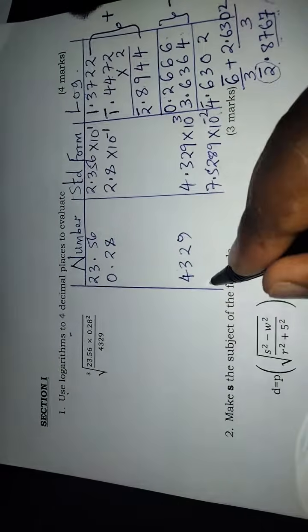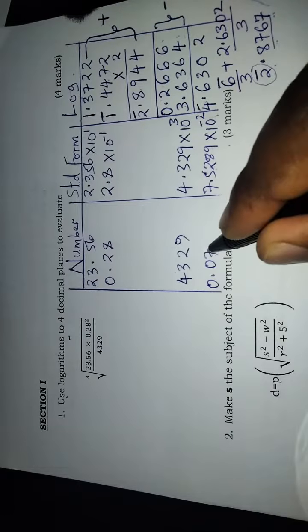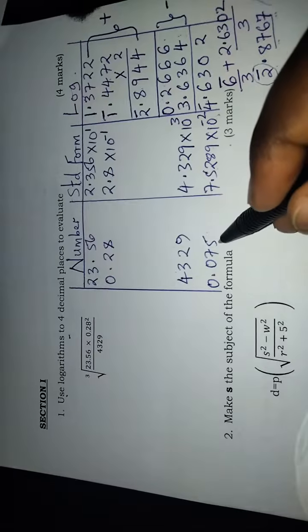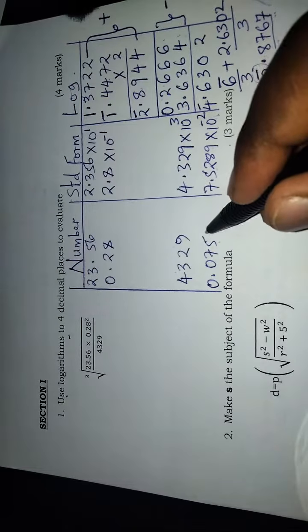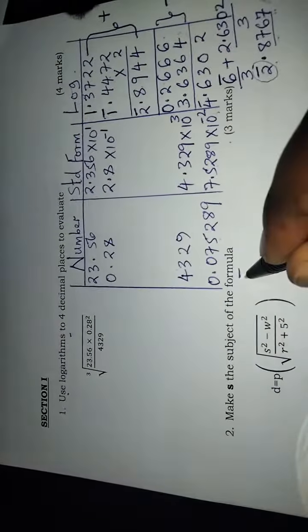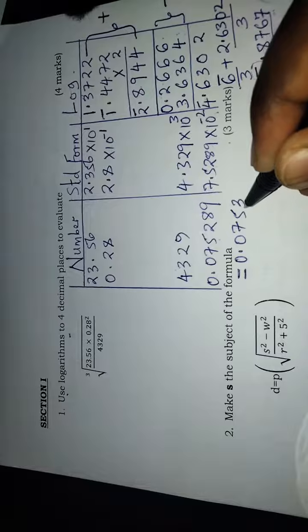So in standard form, it's already a correct figure, but now we need to get 0.075289, but remember it should be to 4 decimal places as communicated by the examiner. So the final answer should be narrowed down to 0.0753. So that is the final answer.